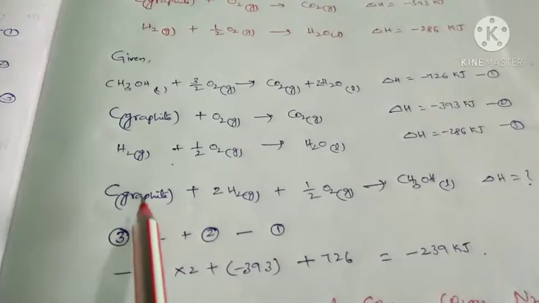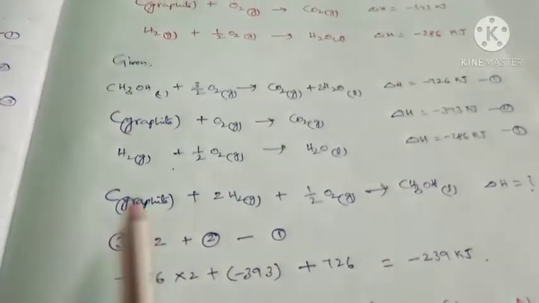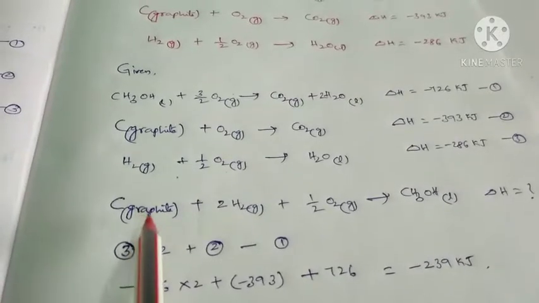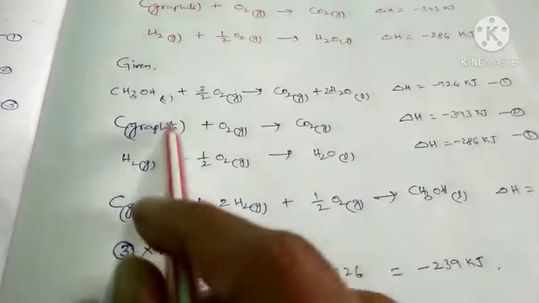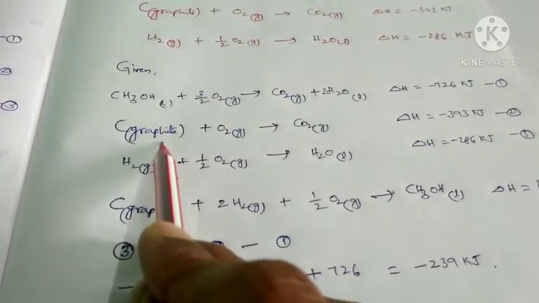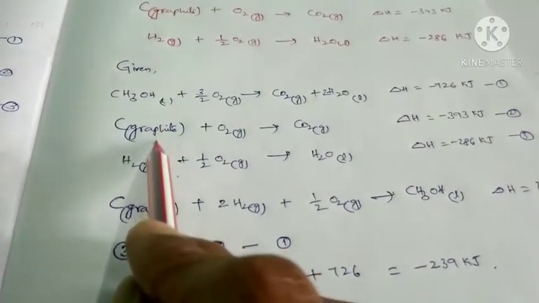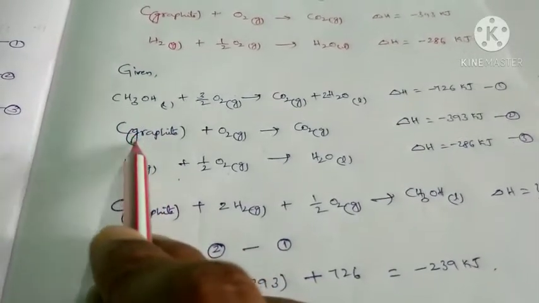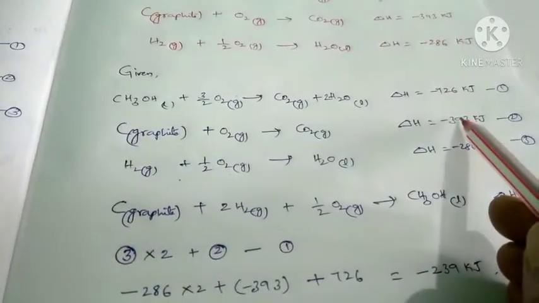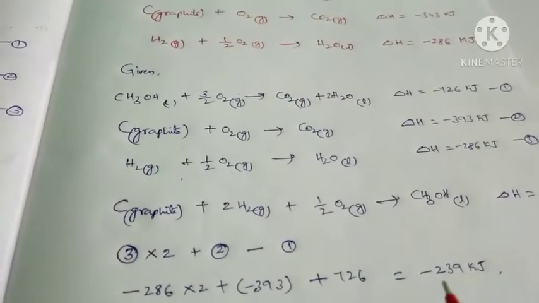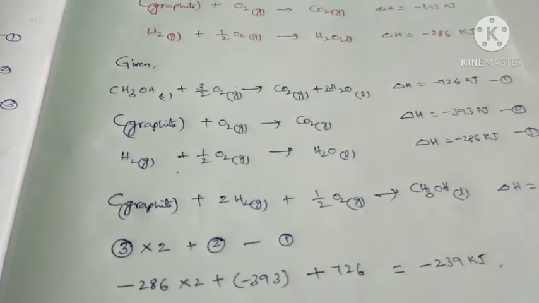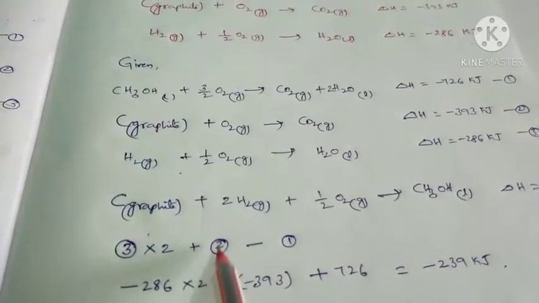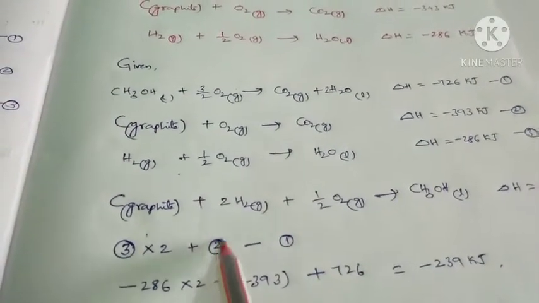We have to see the required equation. In the required equation, 1 mole of graphite is there, that should be present on the left side. In the given equations, where is graphite? In the second equation graphite is there. There also graphite is present on the left side, and 1 mole of graphite is there. So no need to multiply equation 2 by any factor, because we want 1 mole of graphite and already 1 mole is there. So put direct plus equation 2.